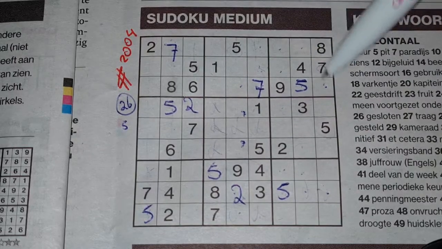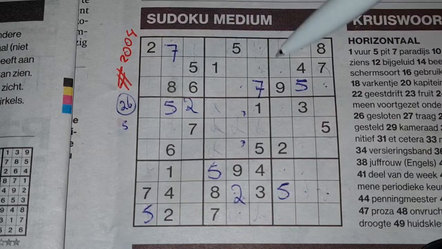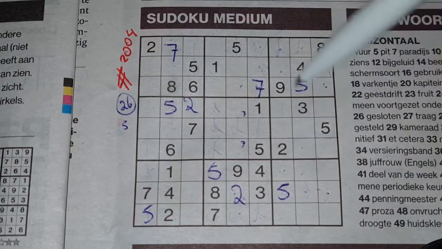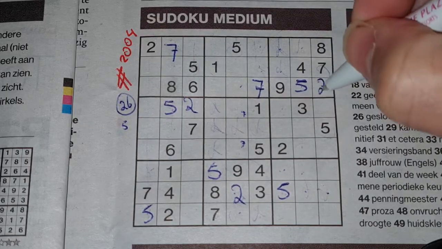4 missing numbers in this big square. One of the missing numbers is 2. We see there a 2, so no 2 in those 2 boxes. Here a 2, so no 2 in these 2 boxes. 1 box left for the 2, so it should be there.